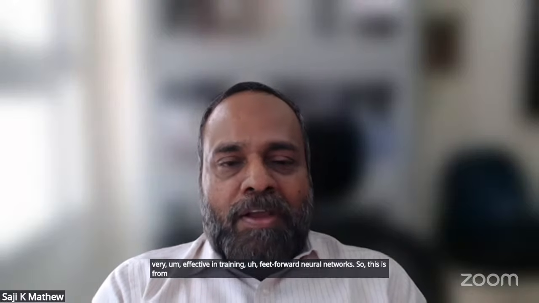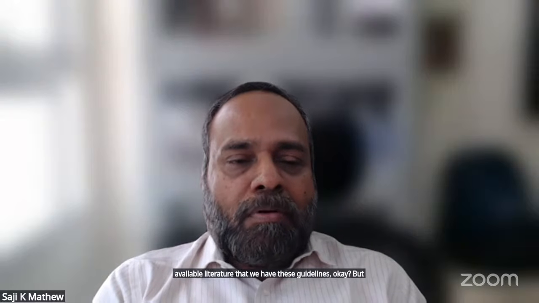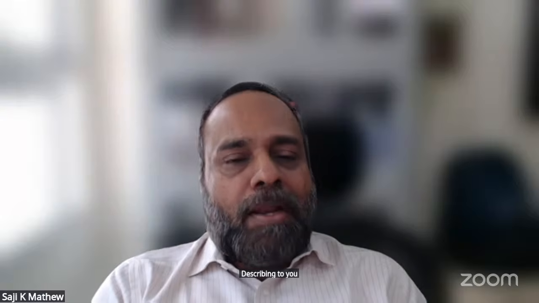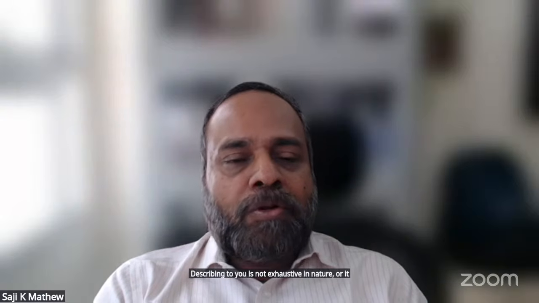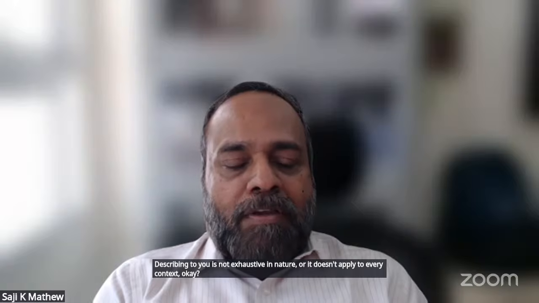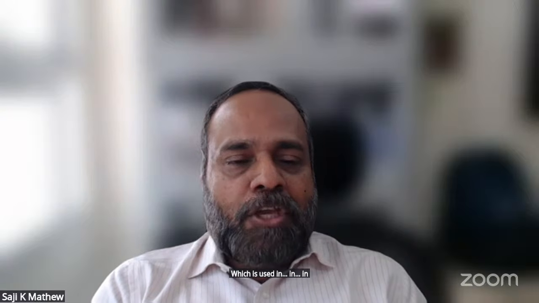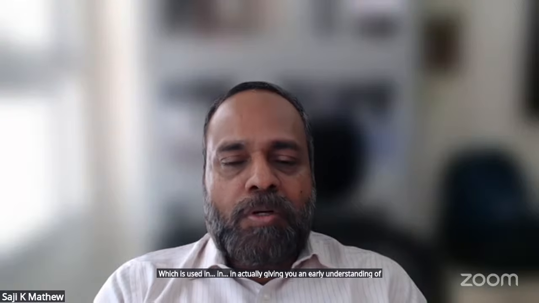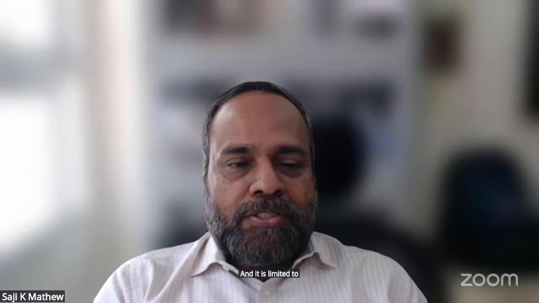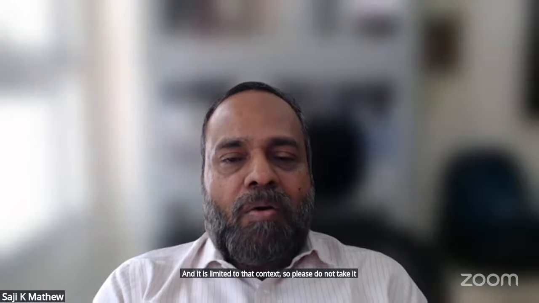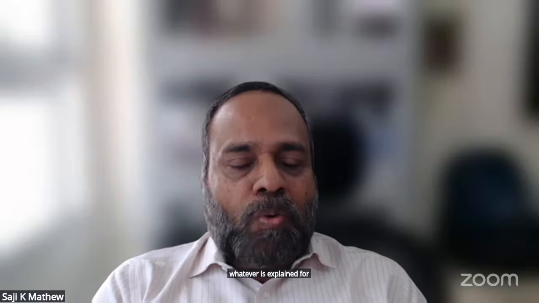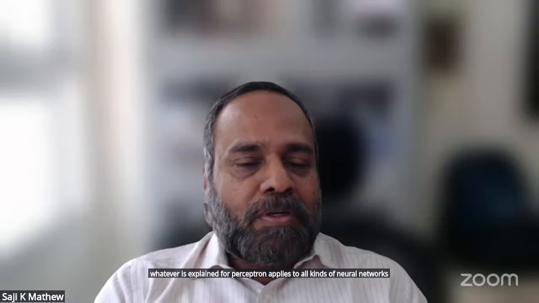So this is from the available literature that we have these guidelines. Okay, but what I am describing to you is not exhaustive in nature, and it doesn't apply to every context. I'm only giving guidelines that can be applied for feed-forward networks, which is used in giving you an early understanding of neural networks, and it is limited to that context. So please do not take it as whatever is explained for perceptron applies to all kinds of neural networks or LLMs, etc. That is not the purpose.